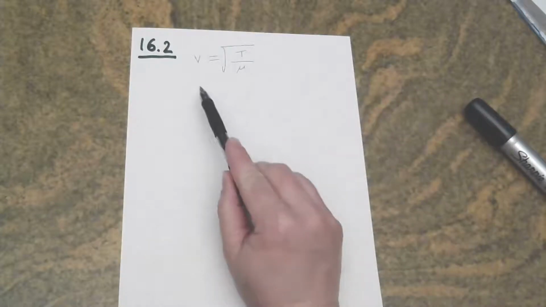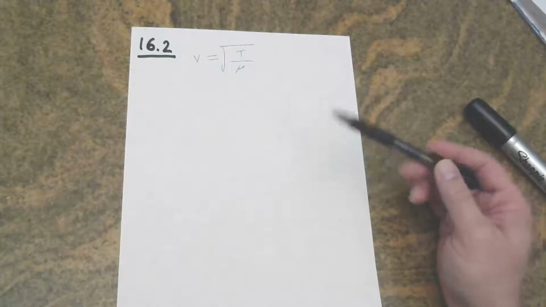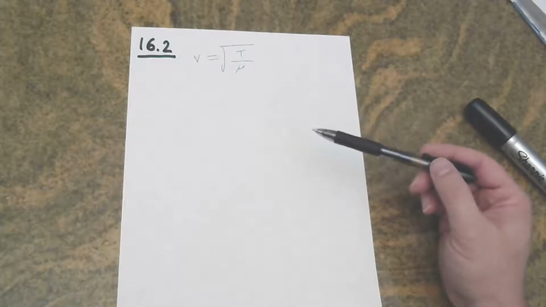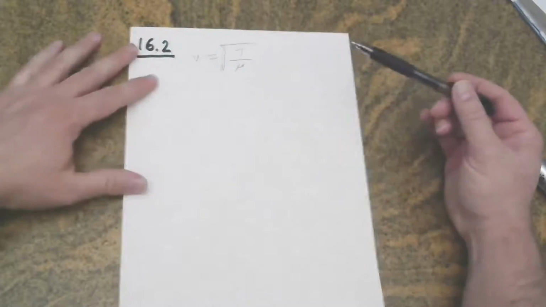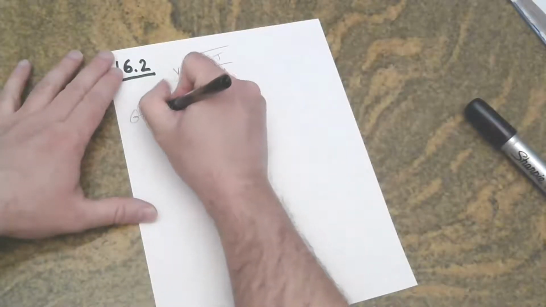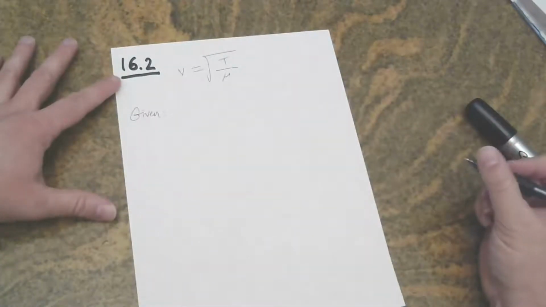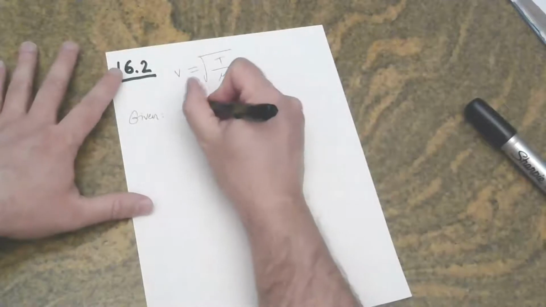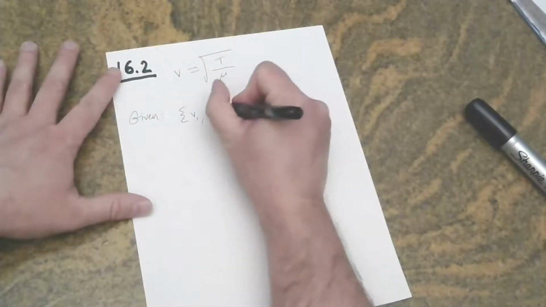This formula for wave speed is only applicable for transverse waves on a string. However, there's one other wave speed formula presented in the chapter for sound waves, and the formula is very similar. Okay, so at the beginning, I'll be a little overly pedantic here and follow some guidelines for how to set up a problem. We're given the, I'll call it speed 1 and tension 1.